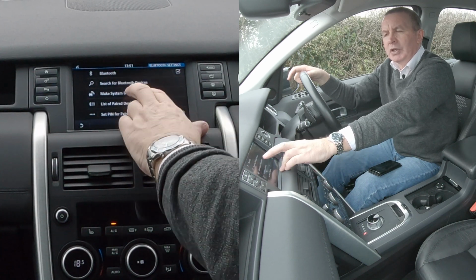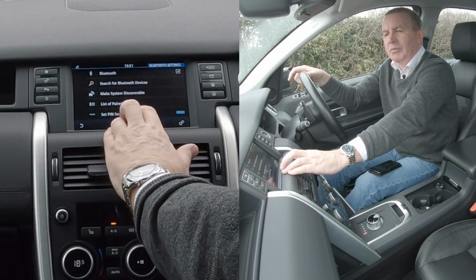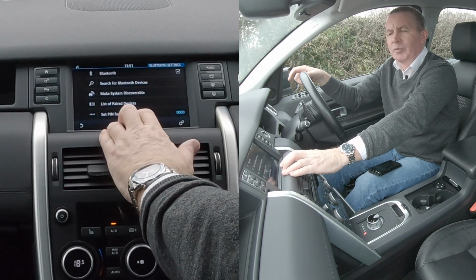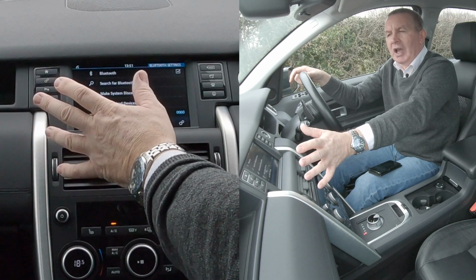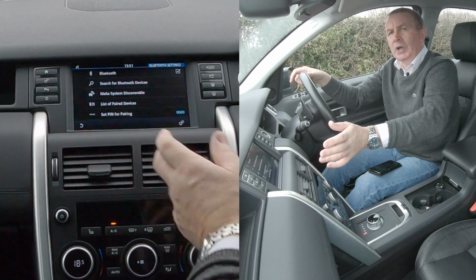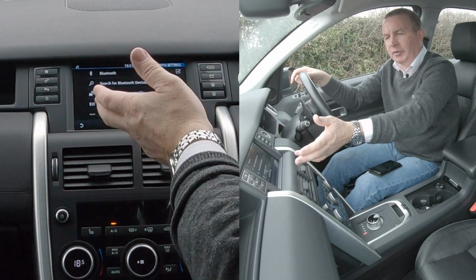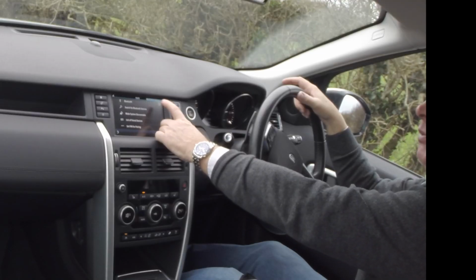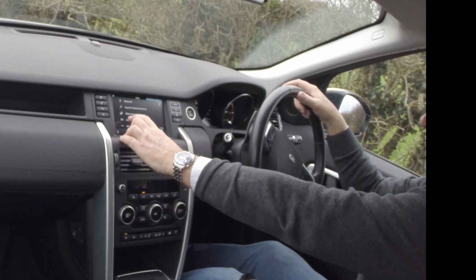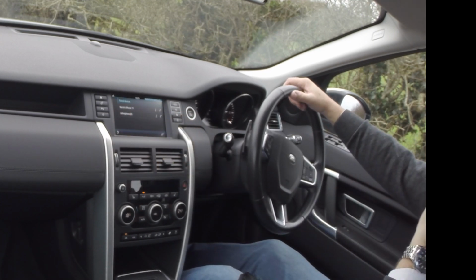And then you've got Bluetooth, search for Bluetooth devices, make system discoverable, list of paired devices. Now, also, if you have any problems with streaming audio, with pairing your phone, make sure there's a tick in Bluetooth there. So it's the same steps. List of paired devices.